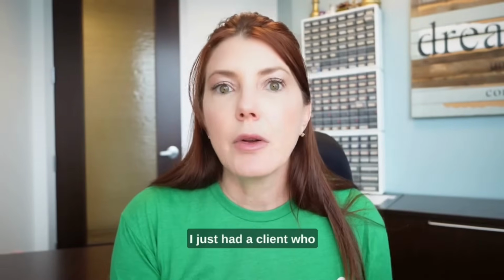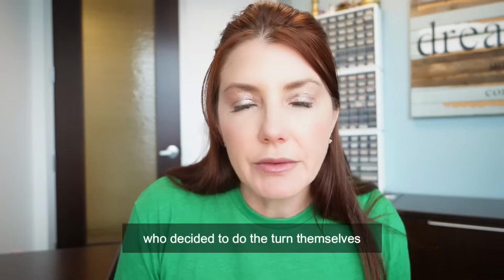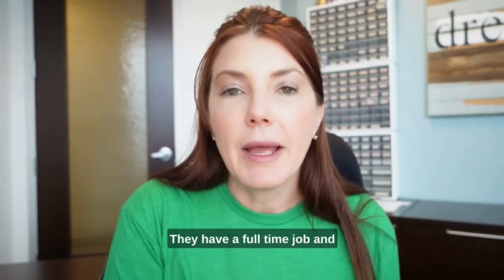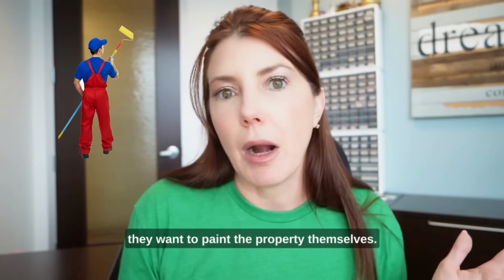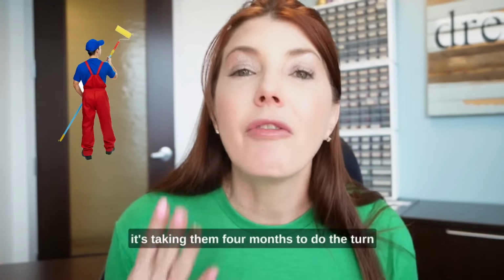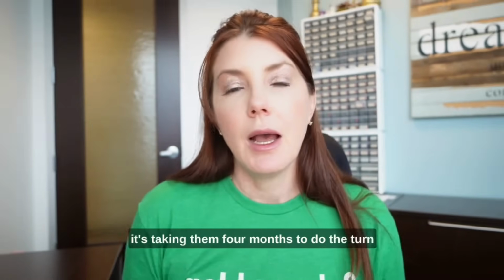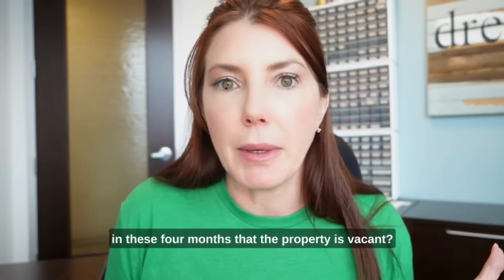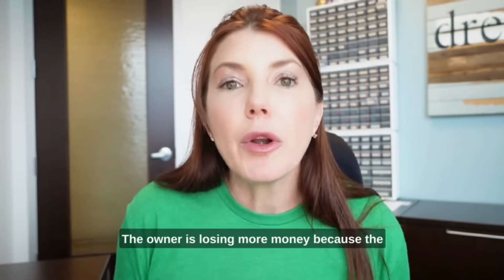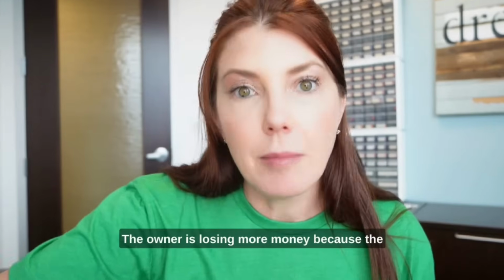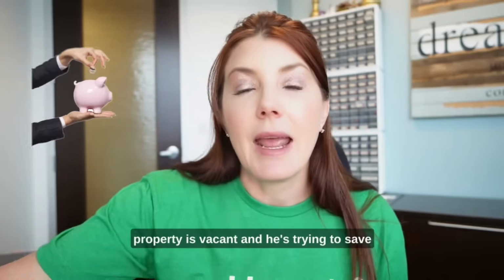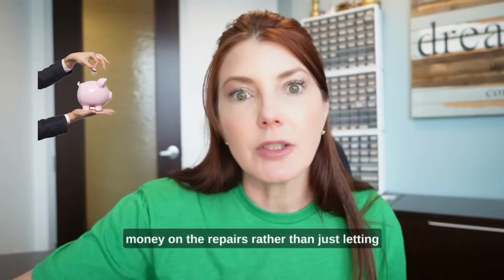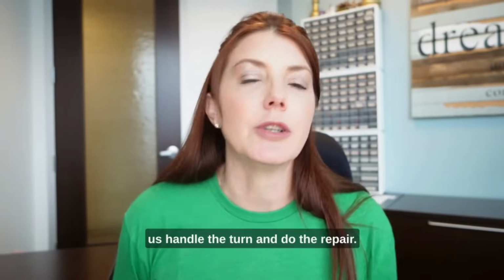I just had a client who decided to do the turn themselves. They have a full-time job and they want to paint the property themselves. And guess what? It's taking them 4 months to do the turn. I already told them, what do you think is happening in these 4 months that the property is vacant? Nothing. There's no money coming in. The owner is losing more money because the property is vacant, and he's trying to save money on the repairs rather than just letting us handle the turn and do the repair.